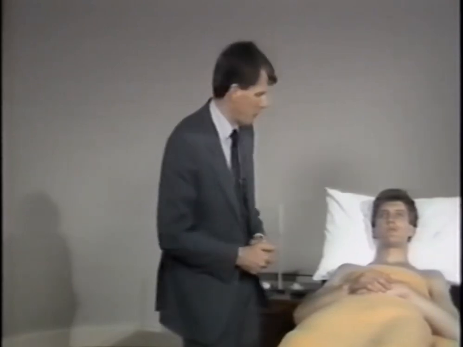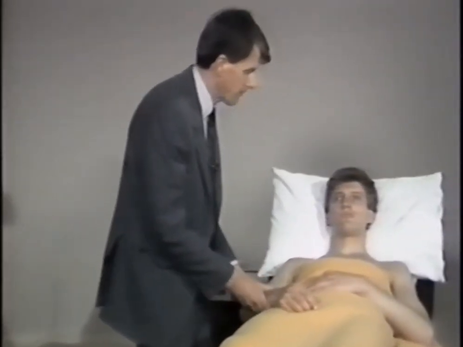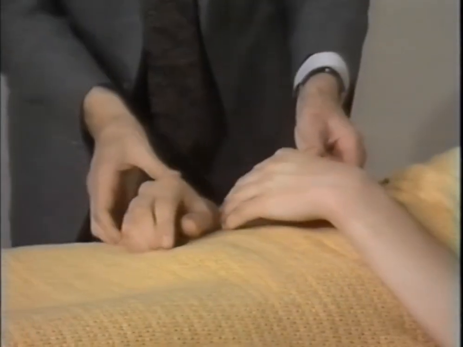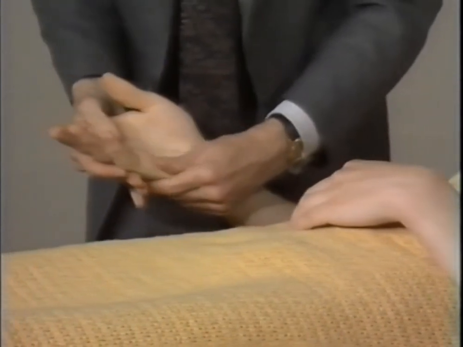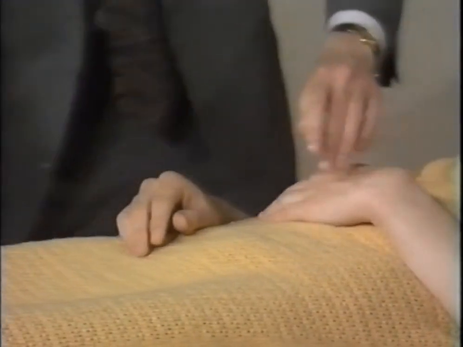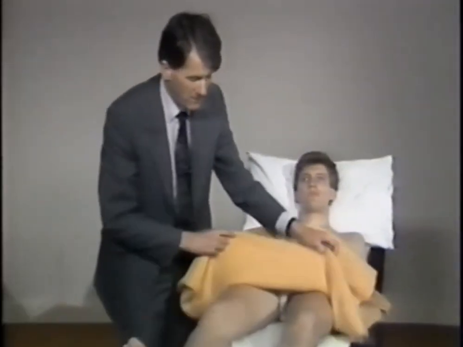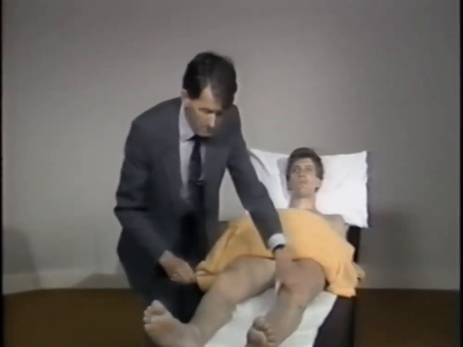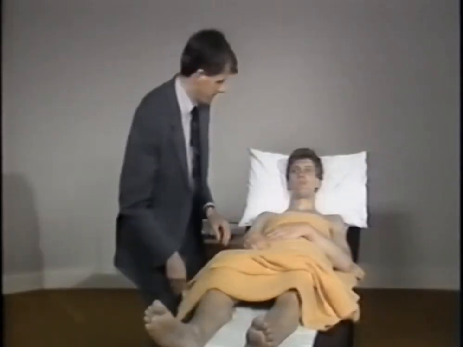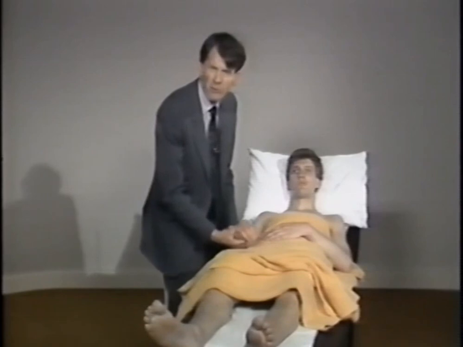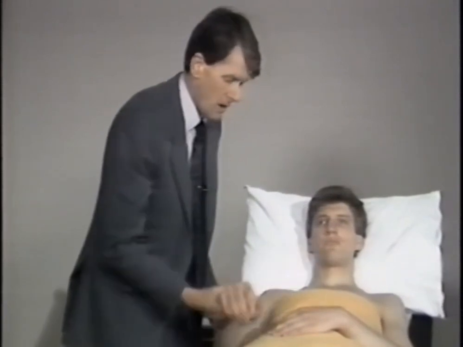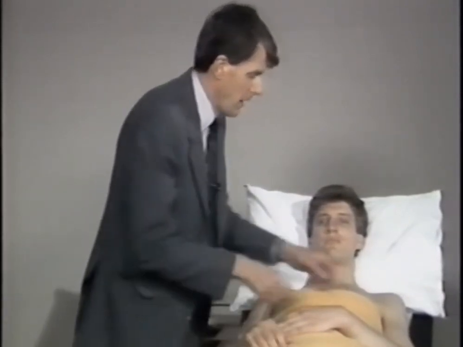Now I can look for any muscle wasting in the muscle groups, and in particular for the small muscles of the hand. And that's quite normal. And also I can do the same thing in the legs. Next, I can look for tone, changes in tone. Now here it's essential that the patient is relaxed. Any contraction of the muscle will, of course, increase muscle tone. I can passively move the limb and compare the two sides.